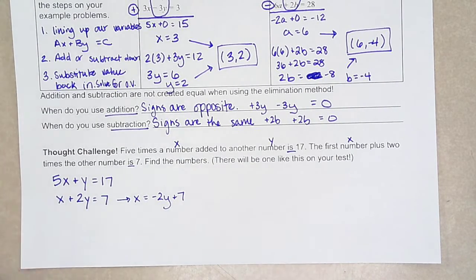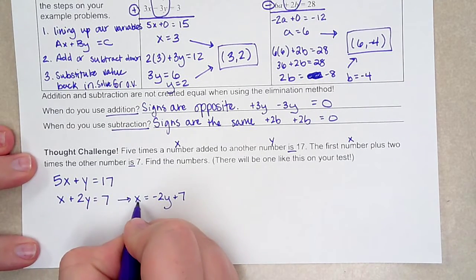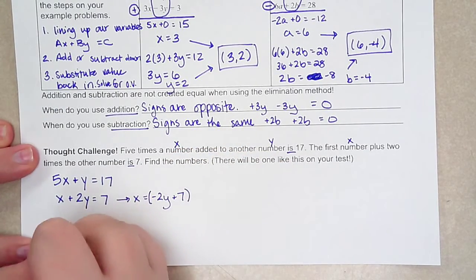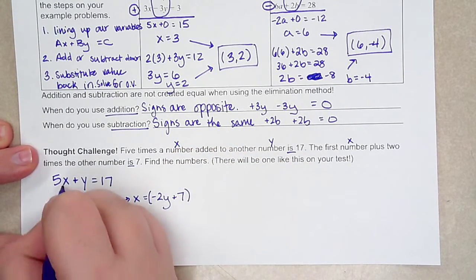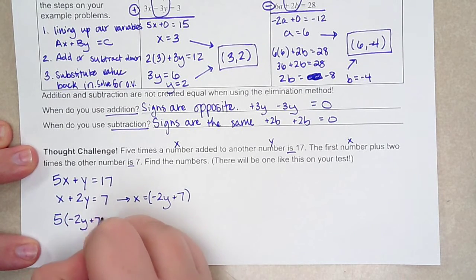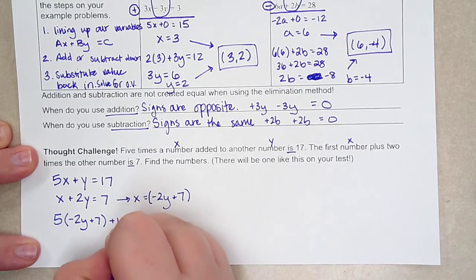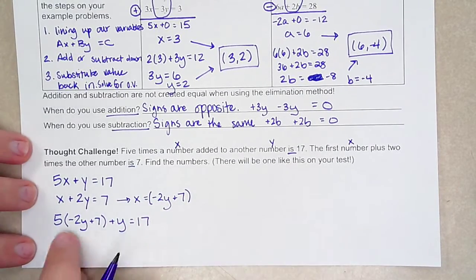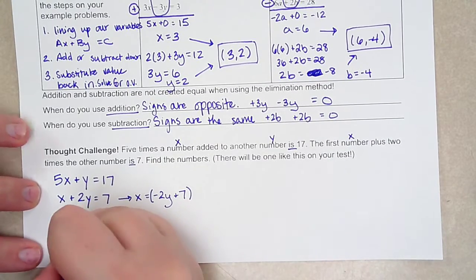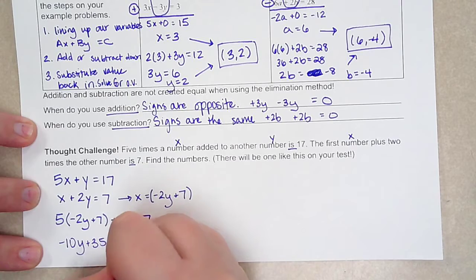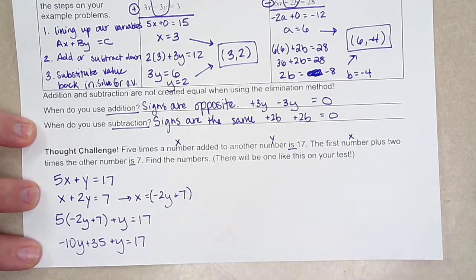And I'm going to go ahead and substitute that in for the first equation's x. So if x is equal to all of that stuff, let's throw it in parentheses and plug it in. So 5 times x, negative 2y plus 7, and then the rest stays, so plus y equals 17. Now let's solve for that y variable. Notice, no more x's, that's a good thing. Negative 10y plus 35 plus y equals 17.